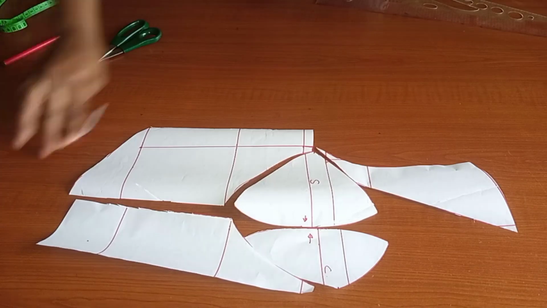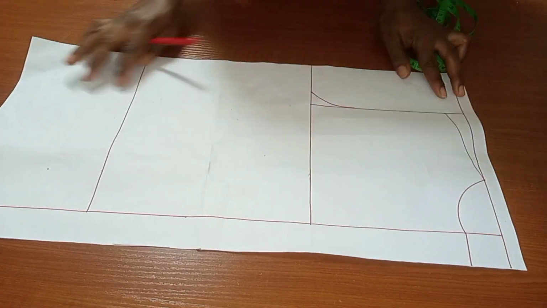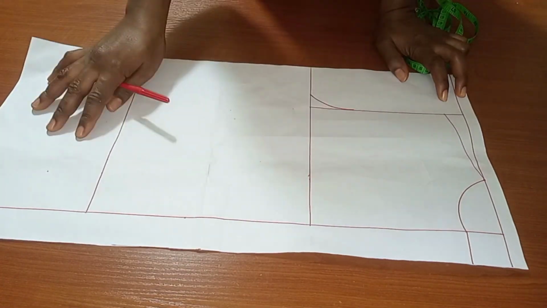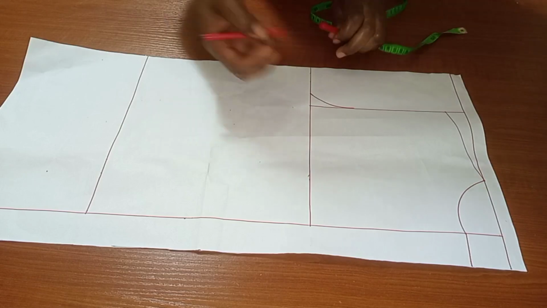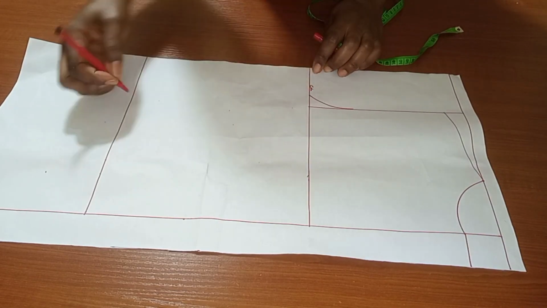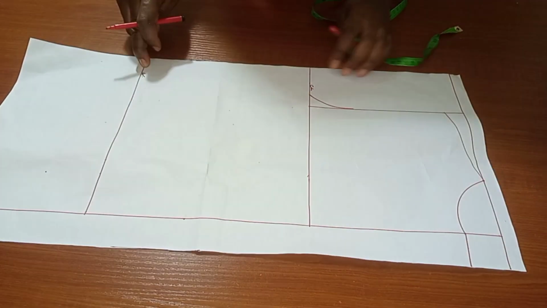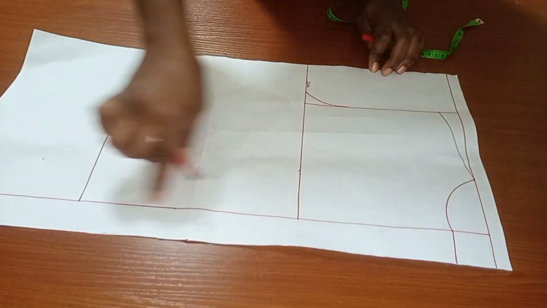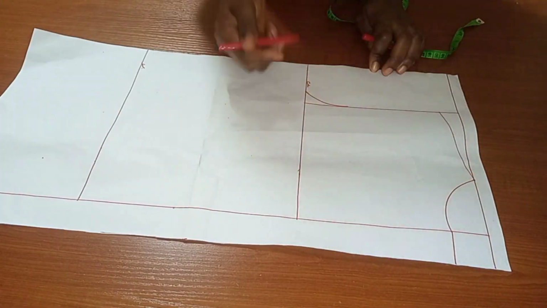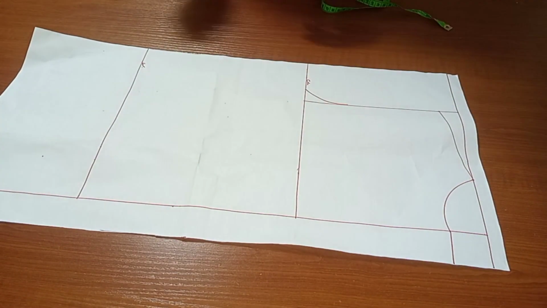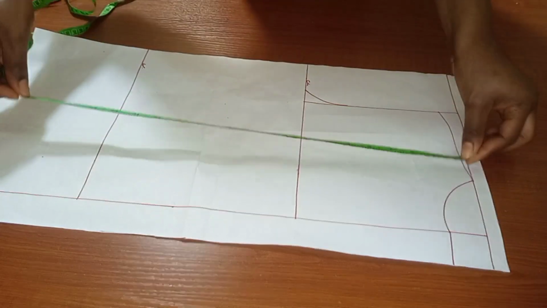So we'll go ahead and draft our back pattern. So guys, this is our back pattern. I've gone ahead to draw all the necessary lines. I've done the arm, the shoulder, the armhole, and I've got the upper chest line and our waistline. And this part here is serving as our zipper allowance. So now this is our basic pattern.